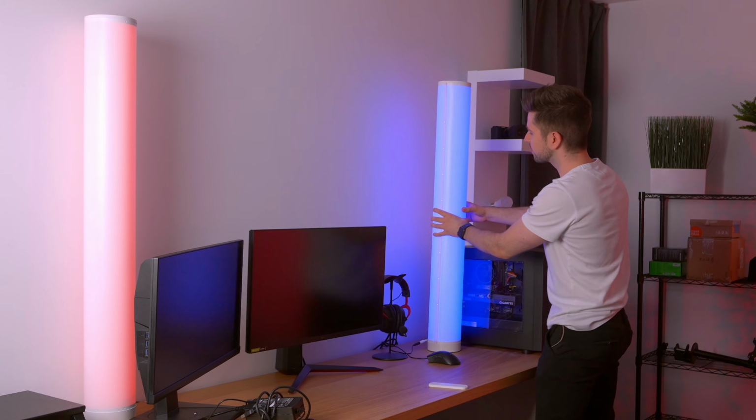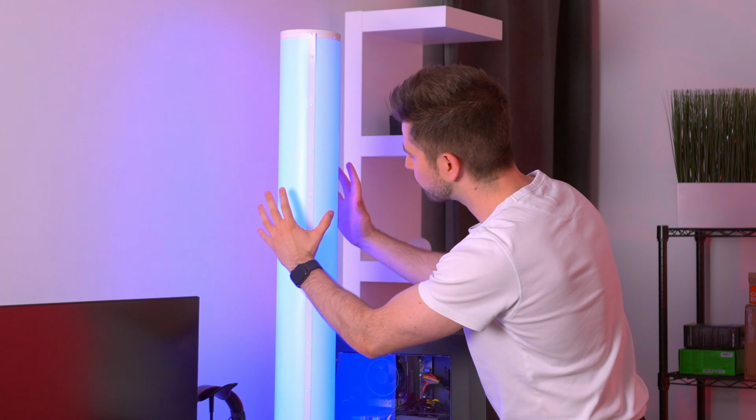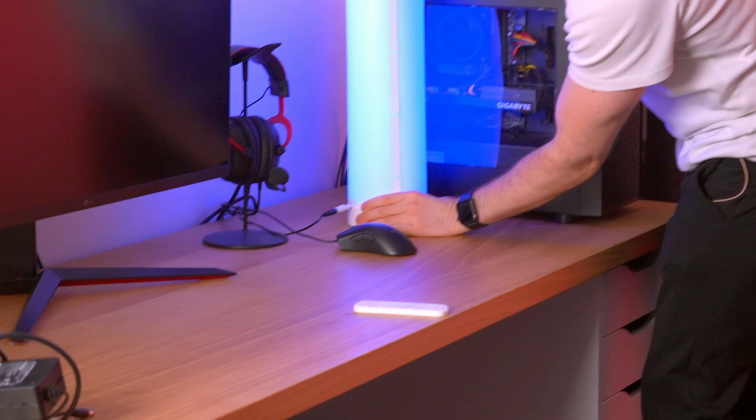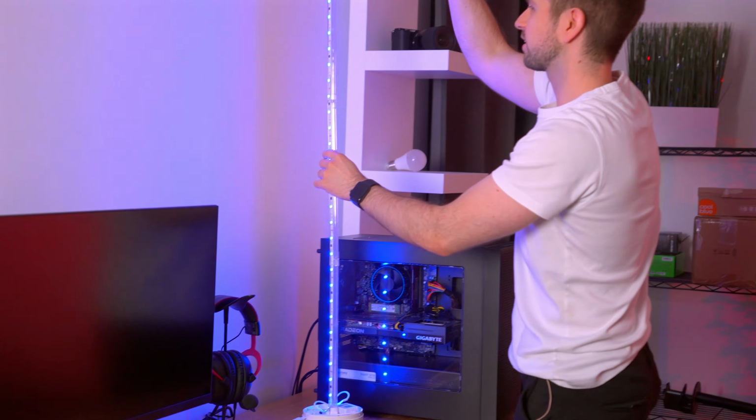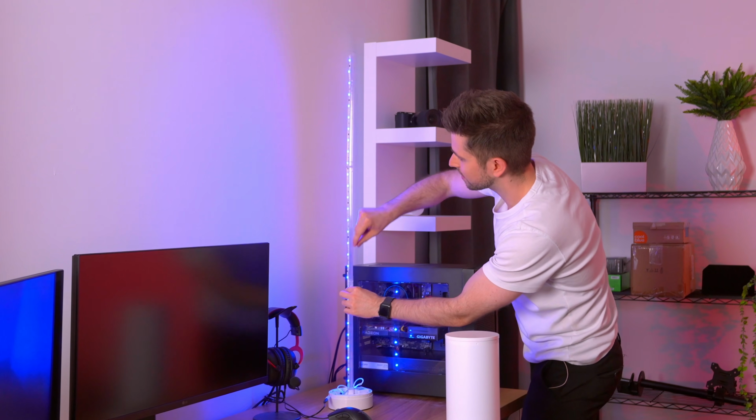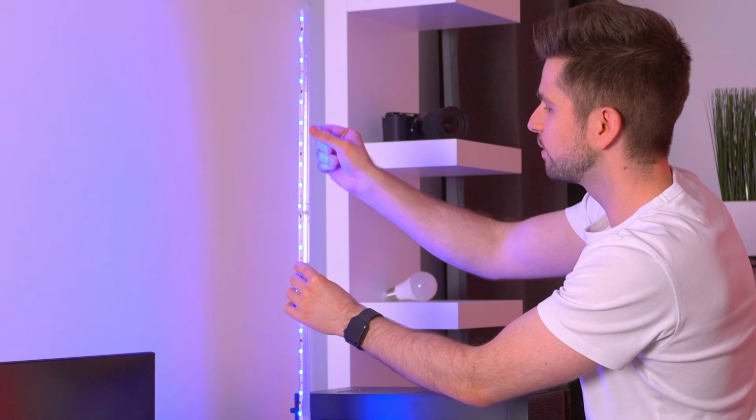So I've used these lights in a previous video. This is basically white plastic that's wrapped. Actually, maybe I can show you. All right, that's very interesting. So basically this here is pieces of plastic attached together and then an RGB strip attached to it.